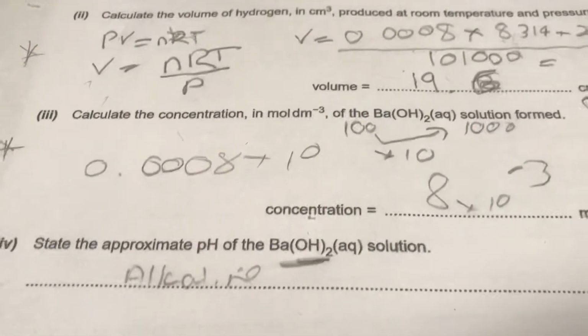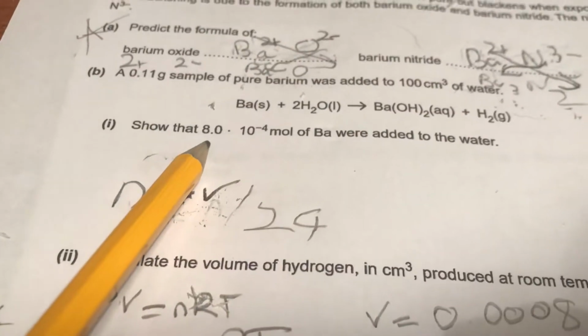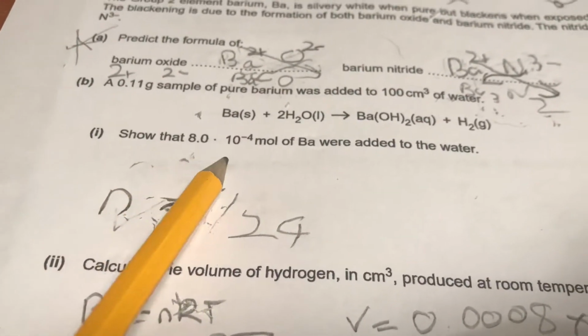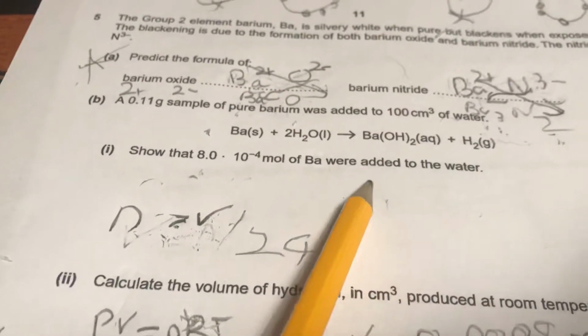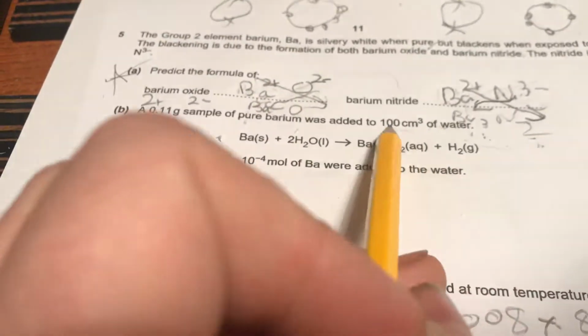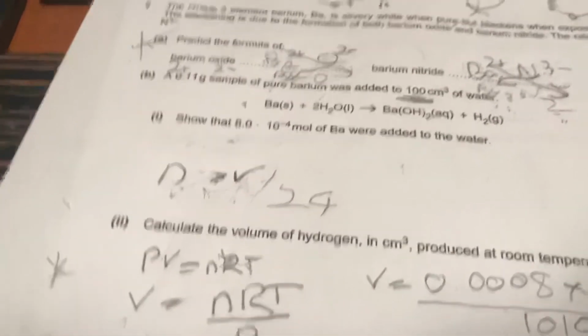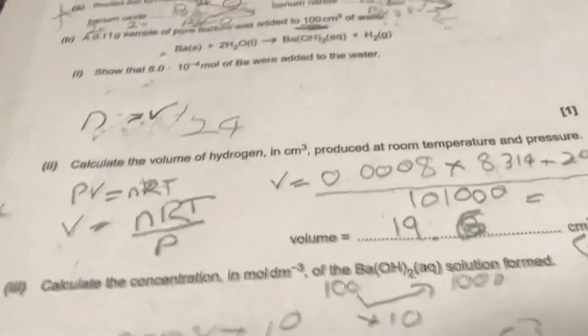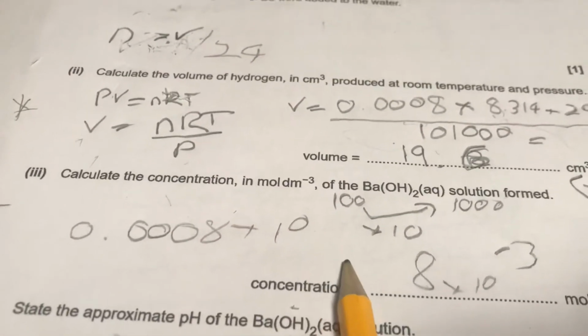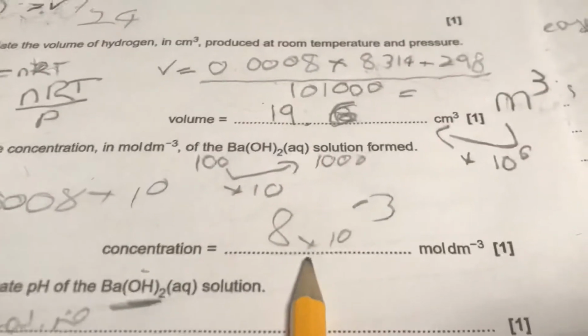The concentration, well, it tells you in the previous question that you had 0.0008 moles in 100 centimeters cubed of water. So remember, I'm going to bug the question and underline the key components. So in 1,000 centimeters cubed of water, which is moles per decimeter cubed, I just have 10 times as much. Okay, so it's going to be 8 times 10 to the -3.